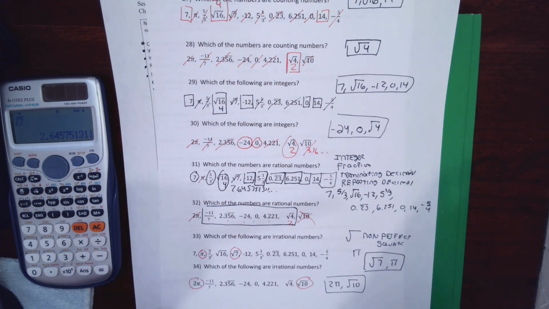It's a little bit longer than I wanted this to be, but let me stop it now. We just have one more section left in chapter 1.